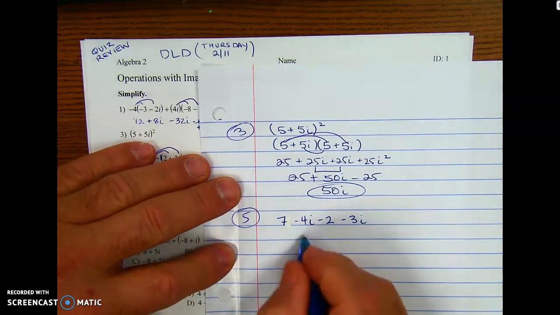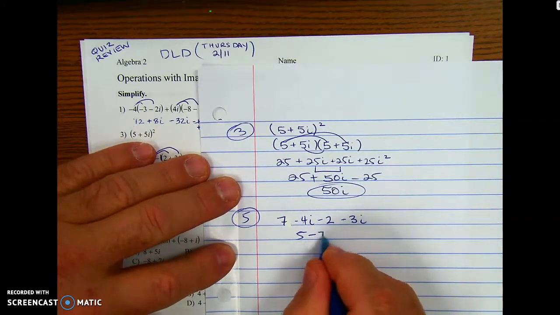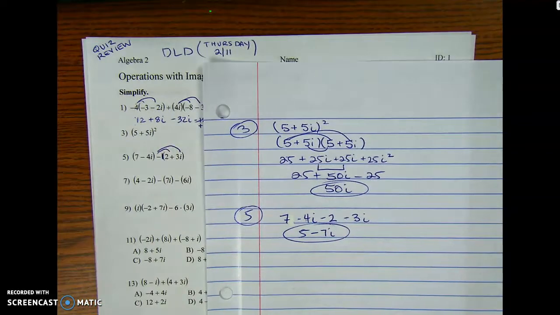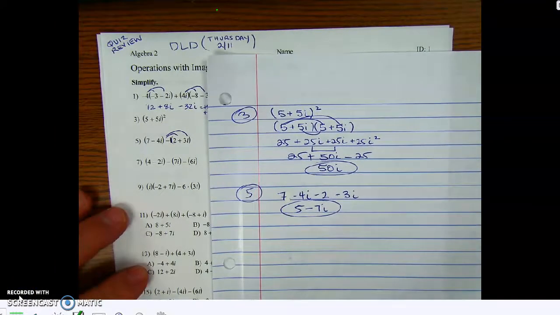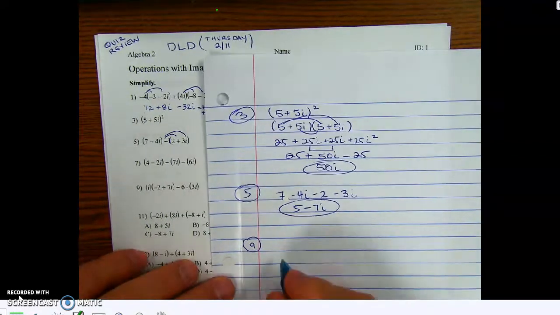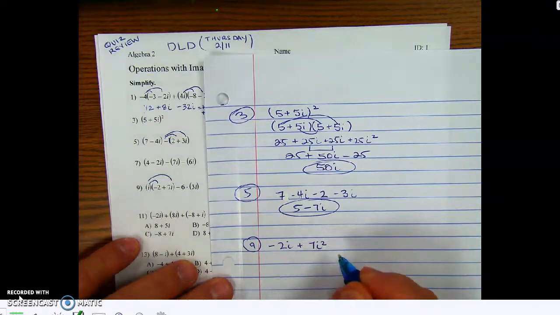7 minus 2 is 5. Negative 4i minus 3i is negative 7i. Okay. I'm going to pause the video so I can find my answer key, because you know how I like to make mistakes. Golly, there's really no reason for me to do 7. I like 9. Negative 2i when you distribute, and plus 7i squared.